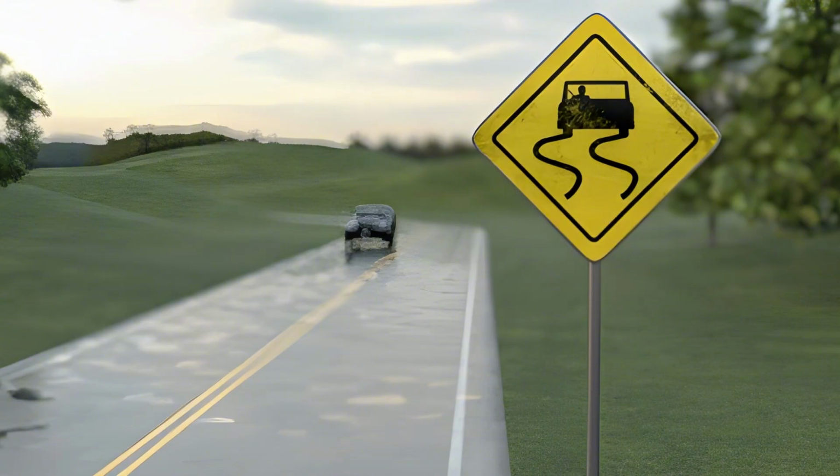When you see this sign, you should slow down before reaching the area. Sudden braking can cause skidding. Avoid sharp turns or quick acceleration. Maintain a safe distance from other vehicles, since stopping distance increases on wet roads.